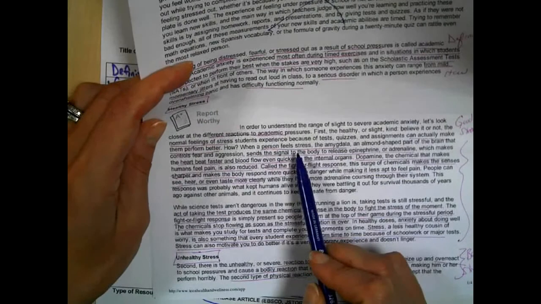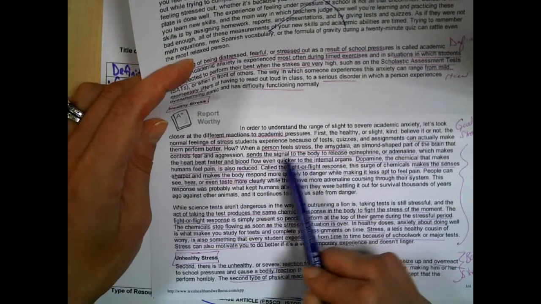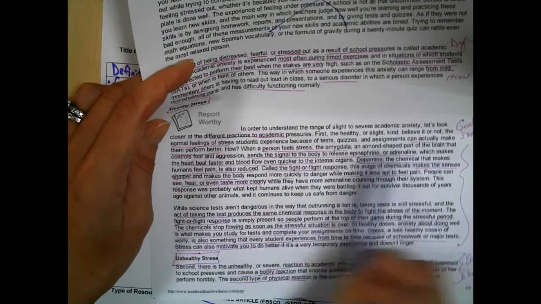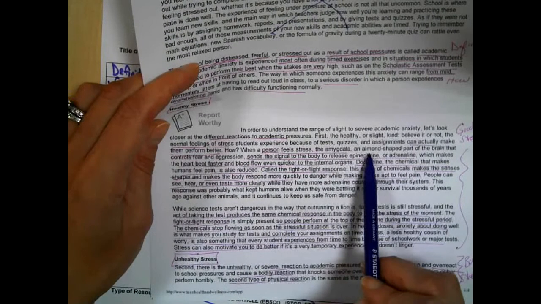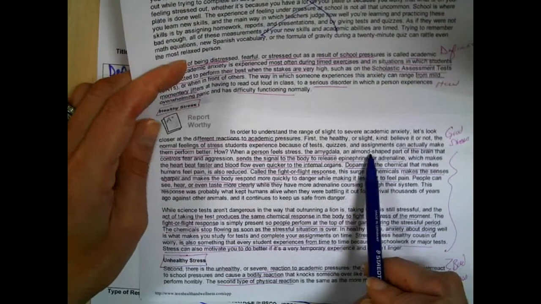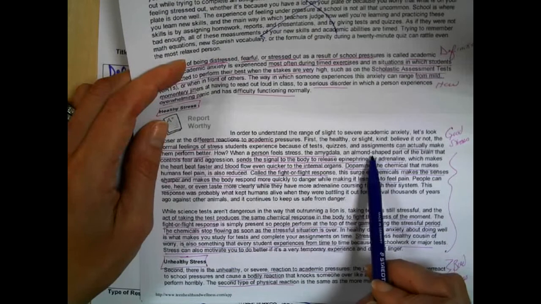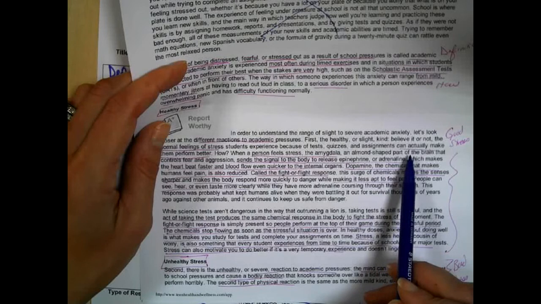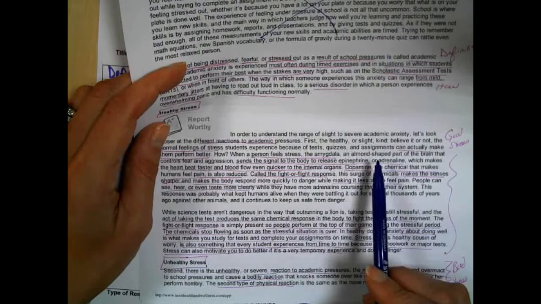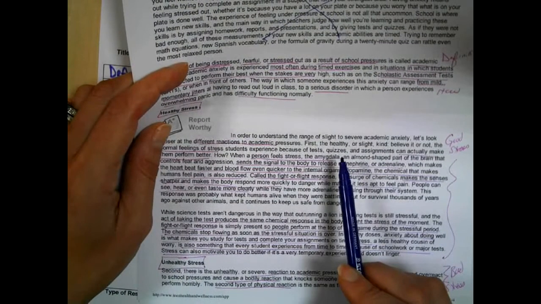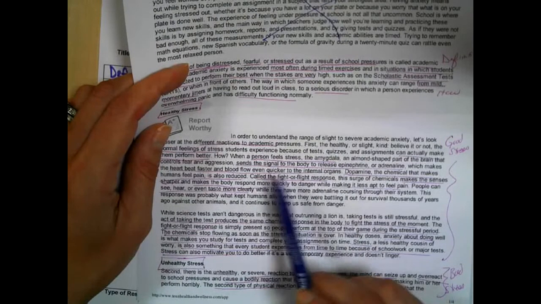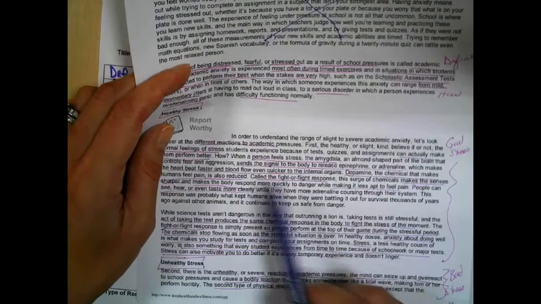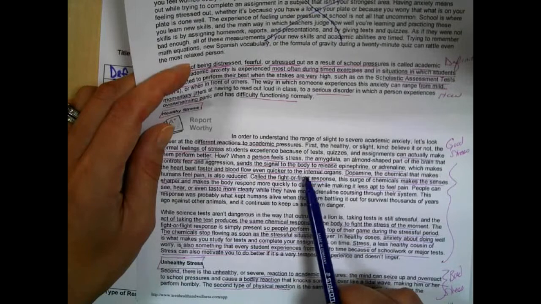When a person, and then it says here, it talks about the biological reasoning behind that. So when a person feels stressed, the amygdala, an almond-shaped part of the brain that controls fear and aggression. And so this is where you also decide for yourself, what do I need, what don't I need. Maybe somebody else would want to have this whole thing where it's describing the shape of the brain and exactly what it does. Maybe I already assume that that's common knowledge to my readers. So maybe I don't need to include that. So I'll say the amygdala sends the signal to the body to release epinephrine or adrenaline, which makes the heart beat faster and blood flow quicker to the internal organs.